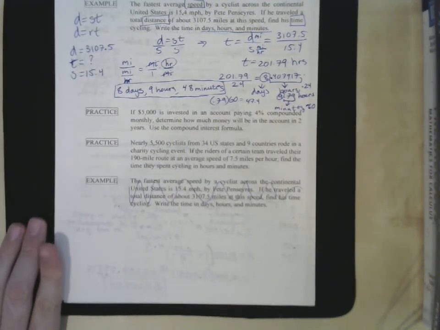So that means this is the end of 2.5 and 2.7 formulas and word problems.